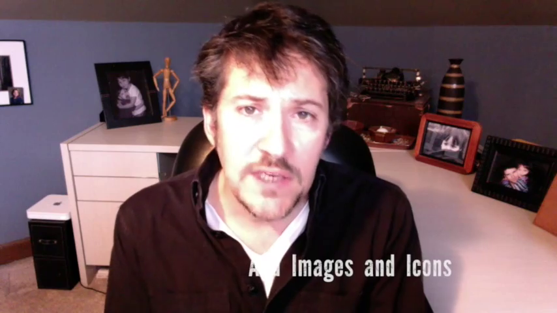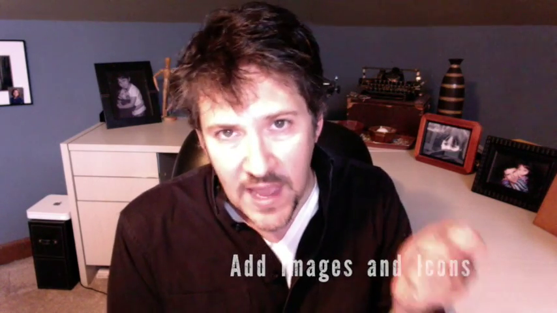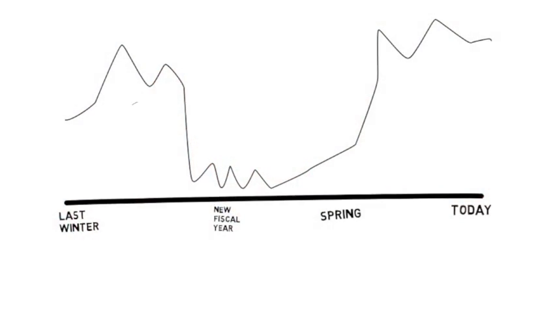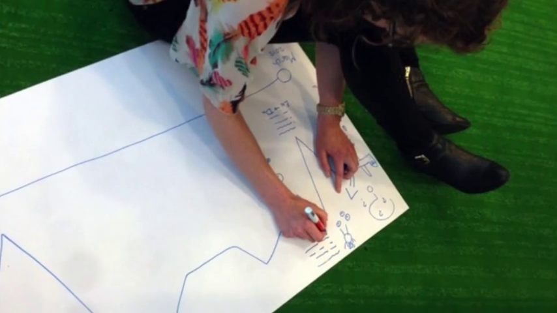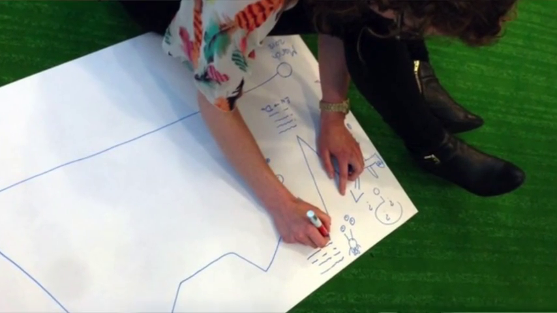So let's return to our line, and now we're going to add some images and icons and stick figures to all of the different inflection points and movements and significant events along the timeline. And this does a couple things. One, it brings the storyteller deeper into their story, so they're thinking even more about what happened and they're starting to draw some meaning out of the story. And two, it brings the timeline to life for other people. And so now it's really becoming a pretty robust presentation.